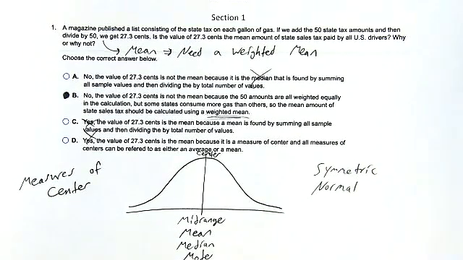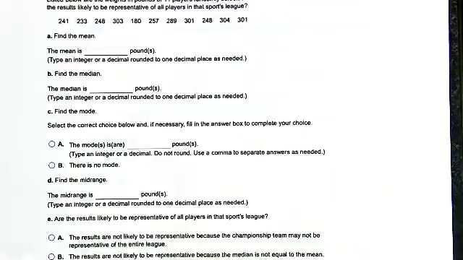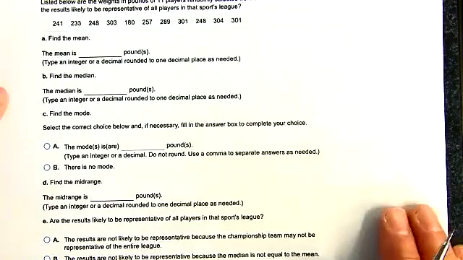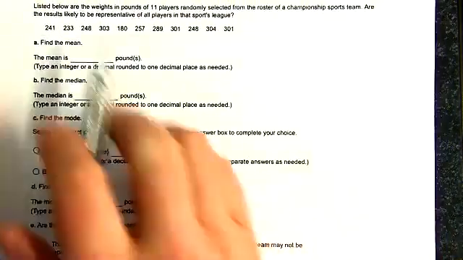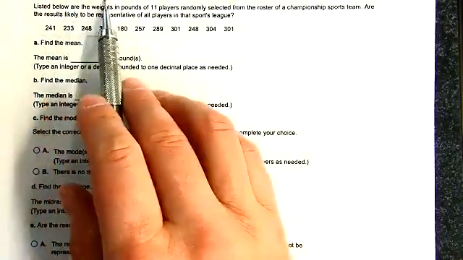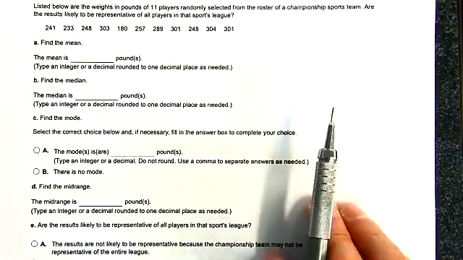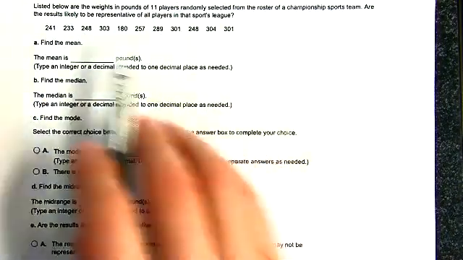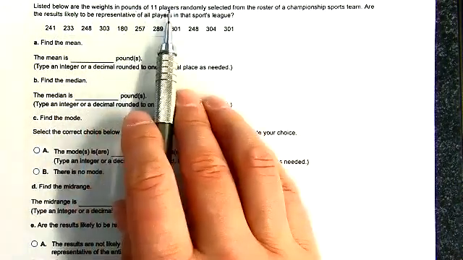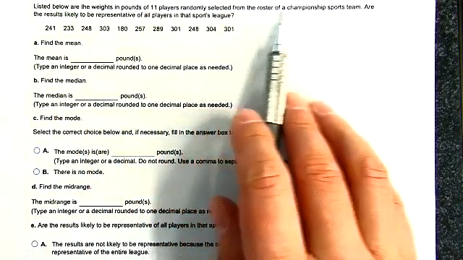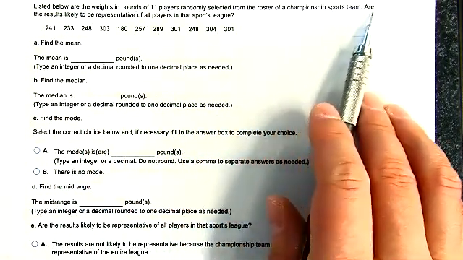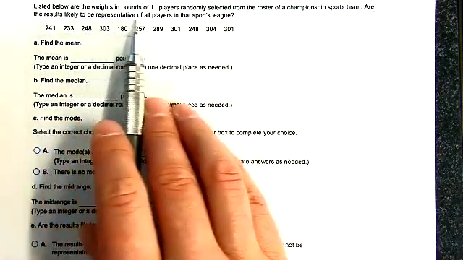Okay, 2. Okay, so this is good practice calculating these. We'll find the mean, median, mode, mid-range for this list of data. So we have the weights in pounds of 11 players randomly selected from the roster of a championship sports team. Are the results likely to be representative of all players in the sports league?